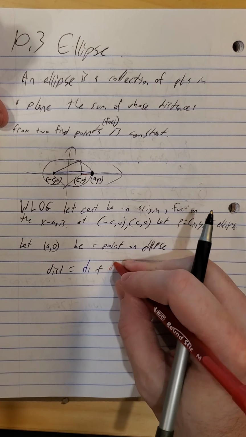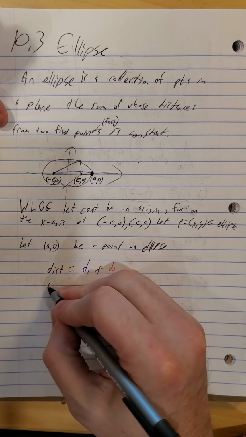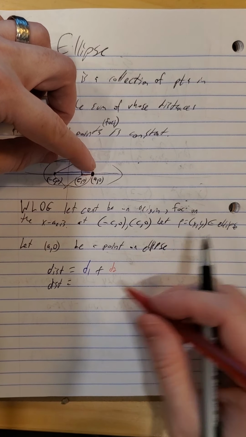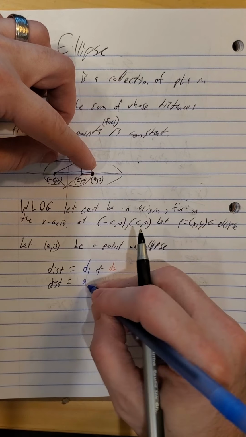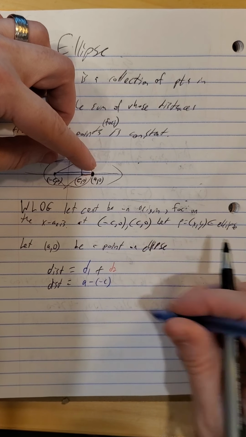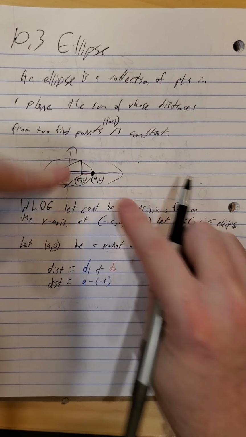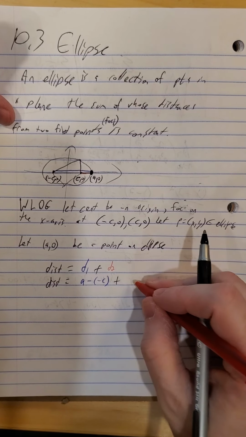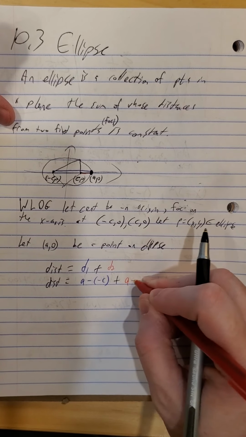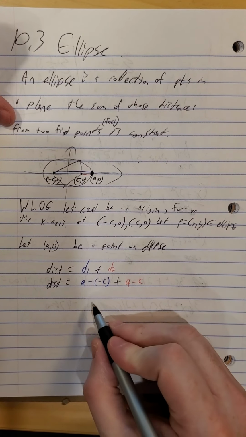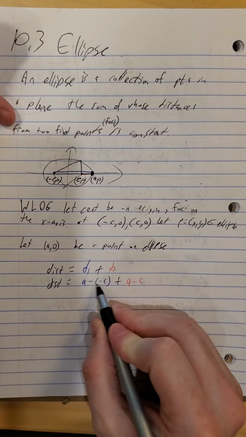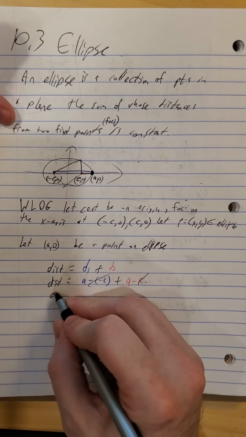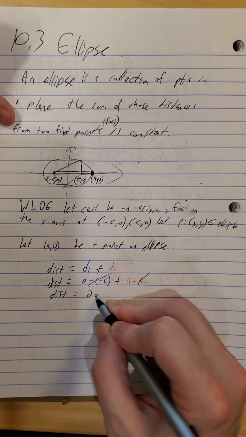We'll do distance 1 in blue, distance 2 in red. So distance number 1 would be a minus the opposite of c, since the y's are both 0. Distance 2 would be a minus c. A minus the opposite of c is really a plus c, and plus c minus c will drop out. So our fixed distance is 2 times a.